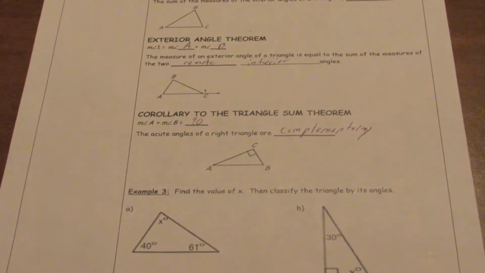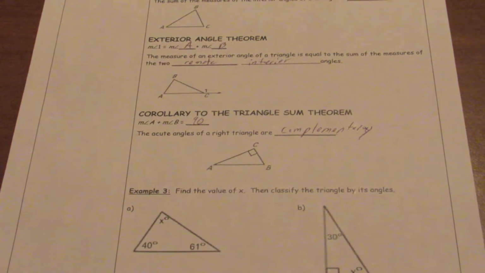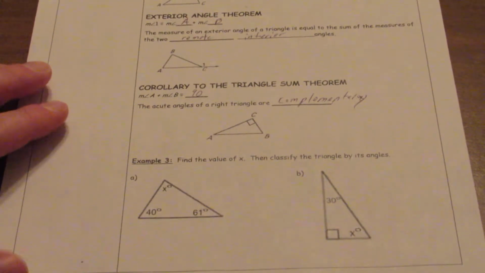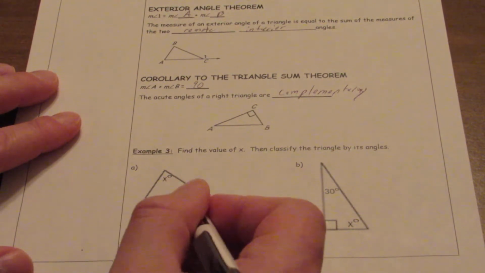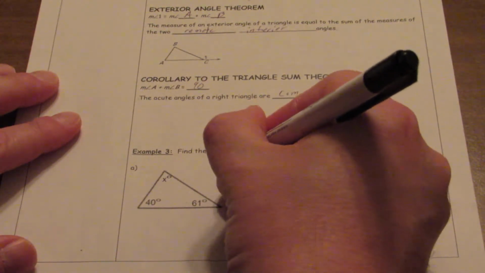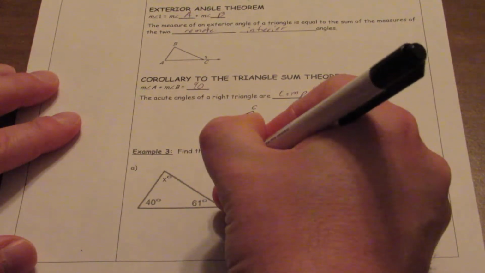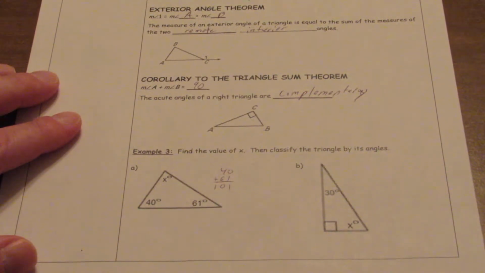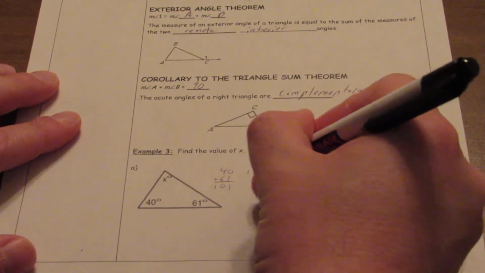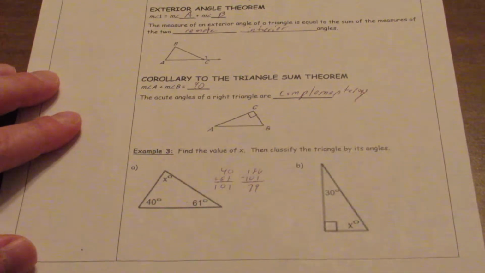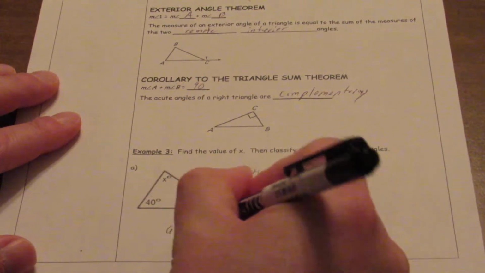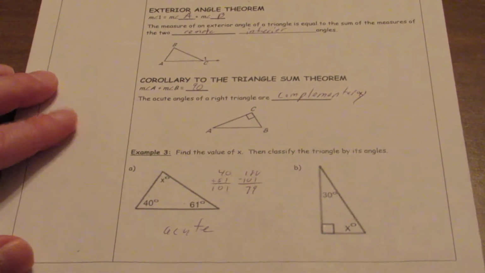Then we get into solving some of our triangles here. Example 3: find the value of x, then classify the triangle by its angles. Here I have 40 and 61. I add those, I get 101. And I know the whole thing's 180, so 180 minus 101 gives me that this is 79. These two are acute, that's acute. So my triangle is acute.